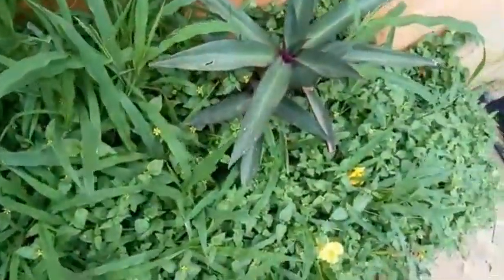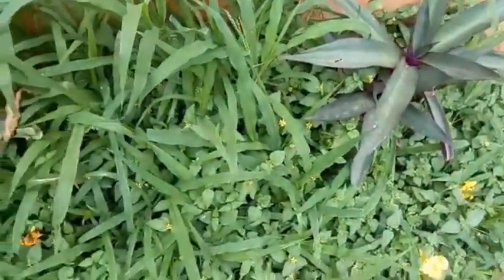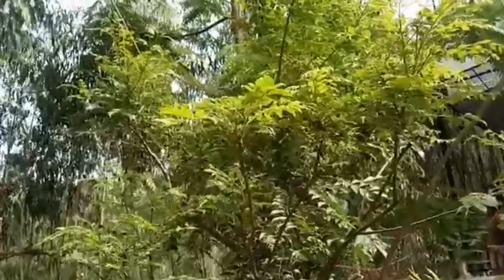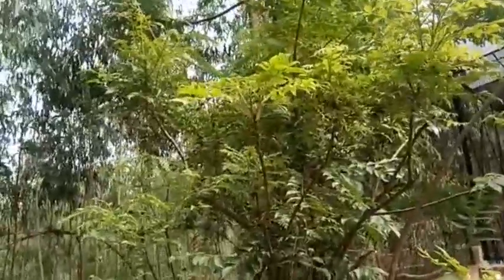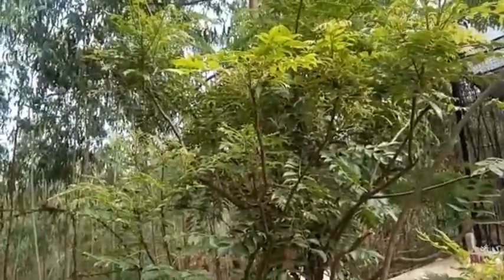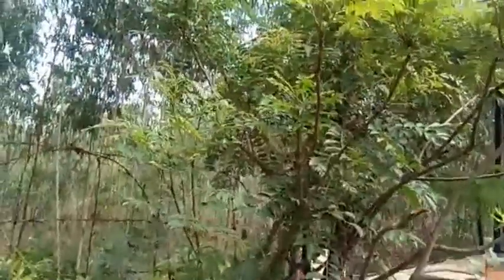So leaves have different shapes, they vary in size, color, even in smell. This is a curry leaf plant. Yeah, leaves have different smells. For example, lemon, mint, coriander and tulasi.